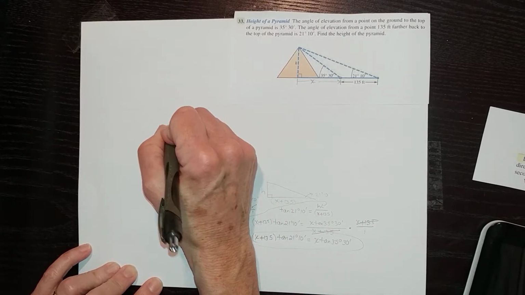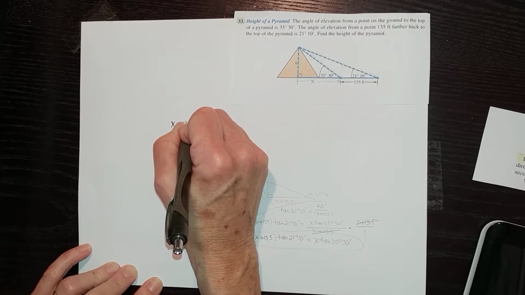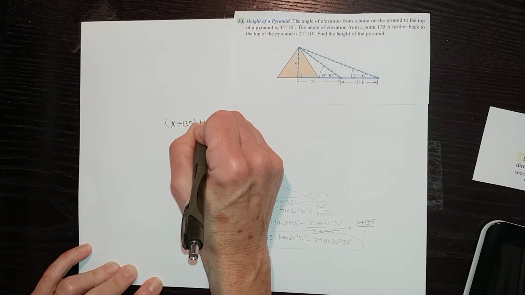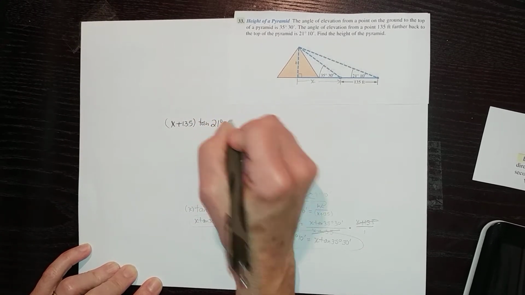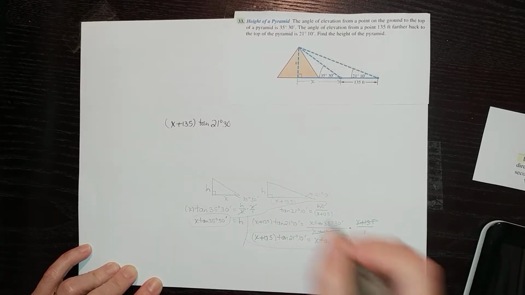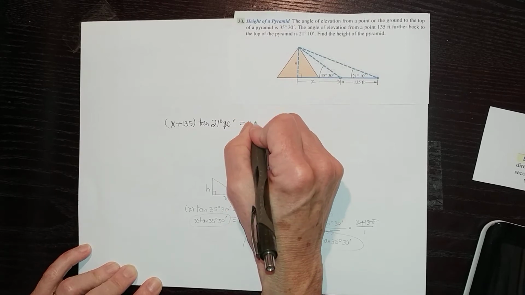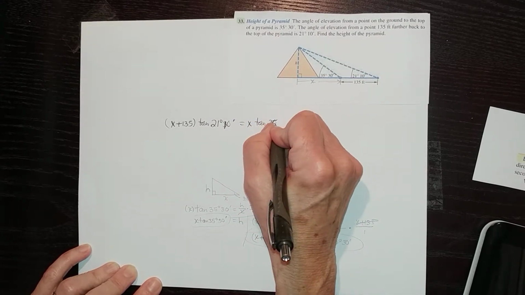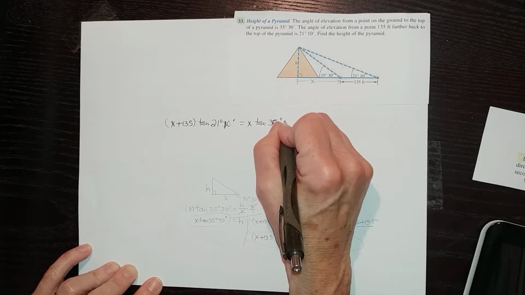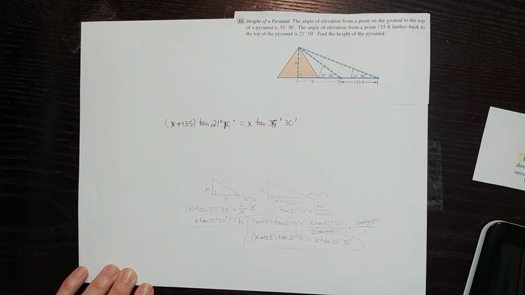So I have x plus 135 times the tangent of 21 degrees 10 minutes equals x times the tangent of 35 degrees 30 minutes. Did I write that down right?